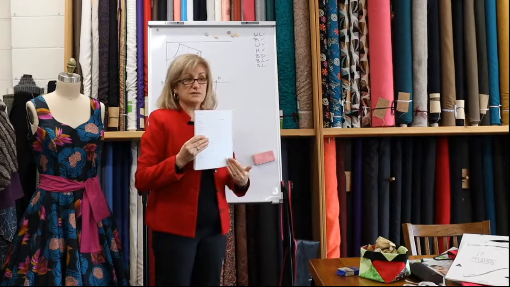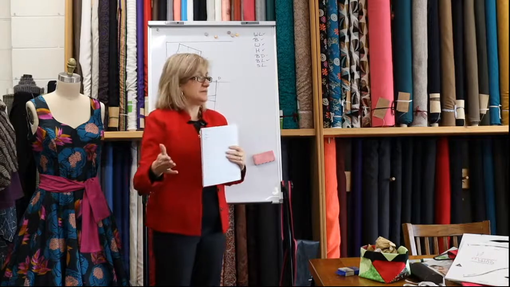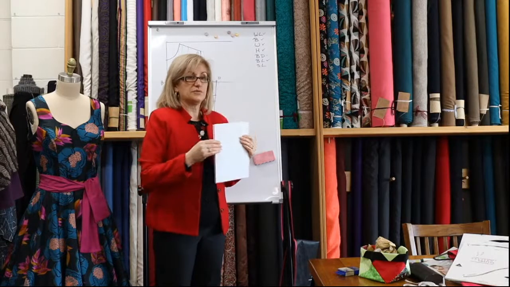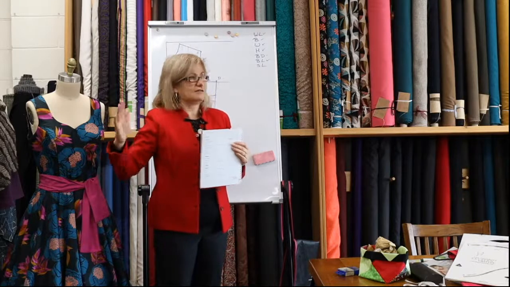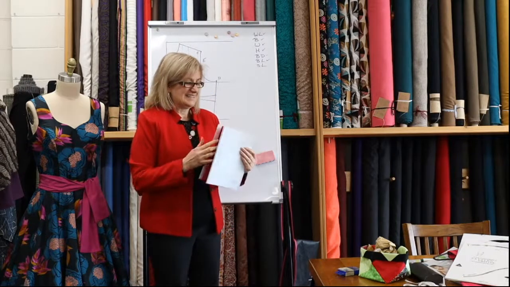That's a good one to keep, especially when you go back to your pattern and you can re-measure yourself or whoever you're doing it for, and have a look at what the measurements were. And if you're like me, you just keep increasing them slowly to get to where you'd like.